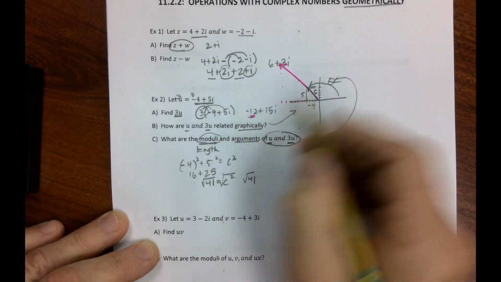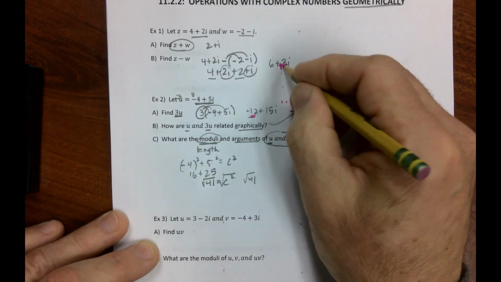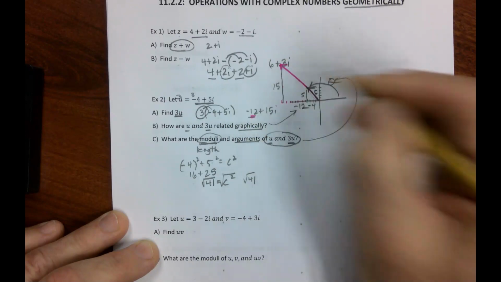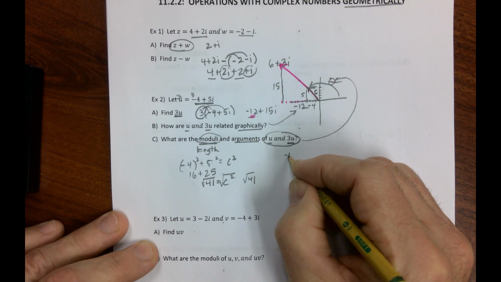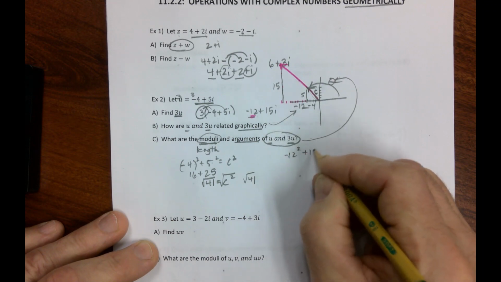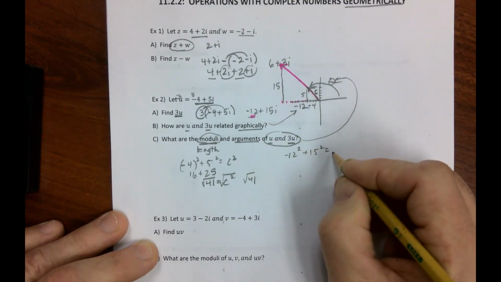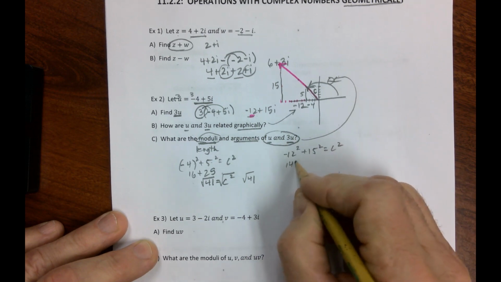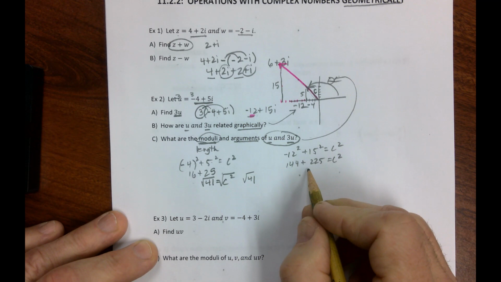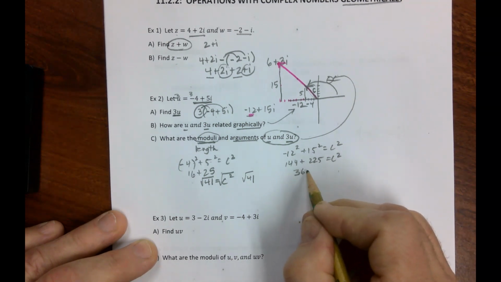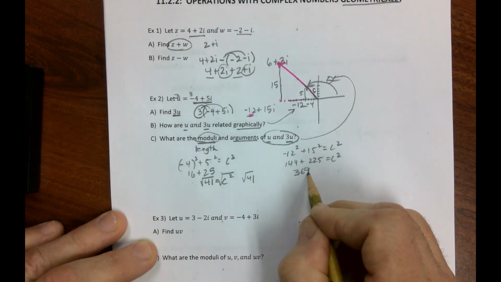Now we did the same thing for this one. We have to go left 12, up 15, and then we'd go a squared plus b squared equals c squared. That's 144, 225. Add them together, we get 369.